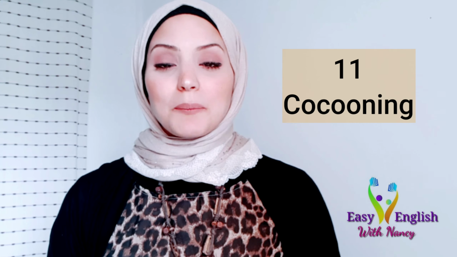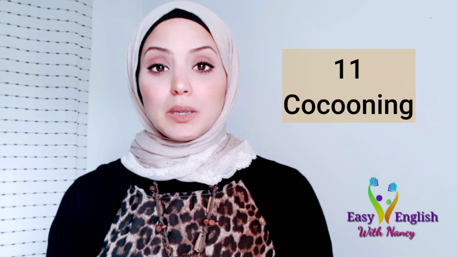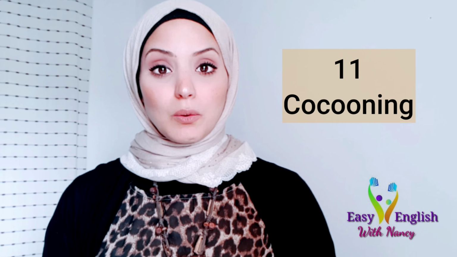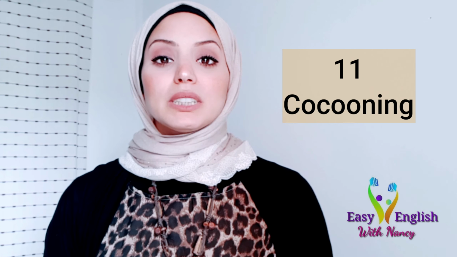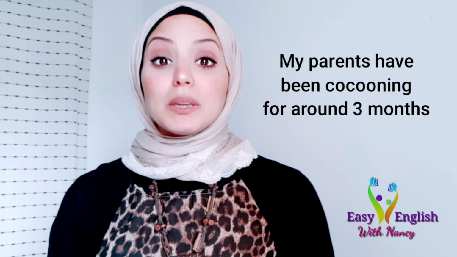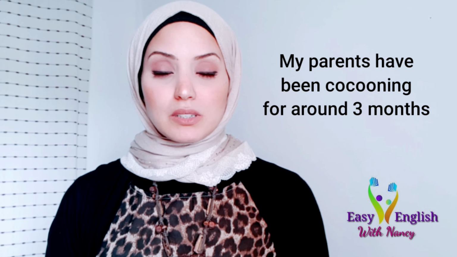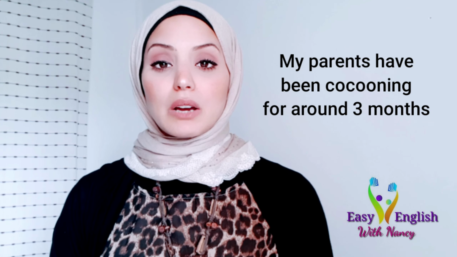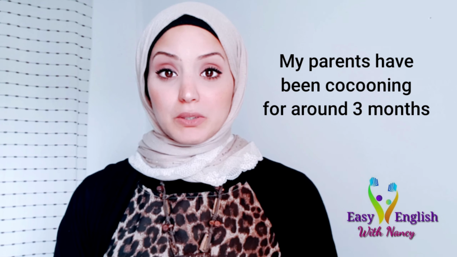The next word that we have today is the word cocooning. And I actually just heard this word from my neighbor yesterday. She said that my parents are cocooning. So cocooning is where a certain group of people, like older people over 70, for example, stay home. We restrict their movement to protect them against some sort of infection, like the coronavirus, okay? My parents have been cocooning for around three months.